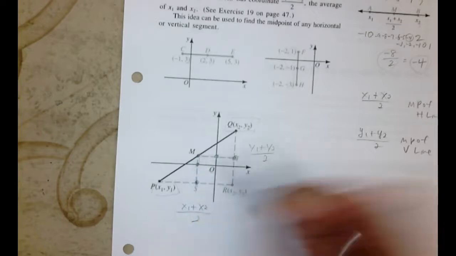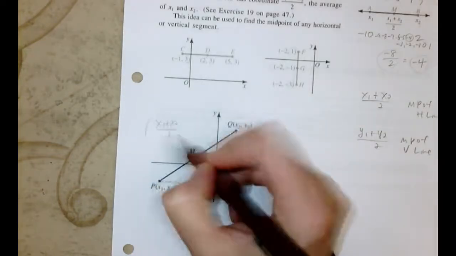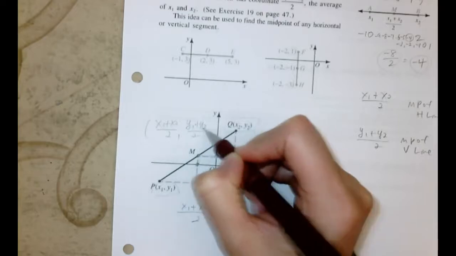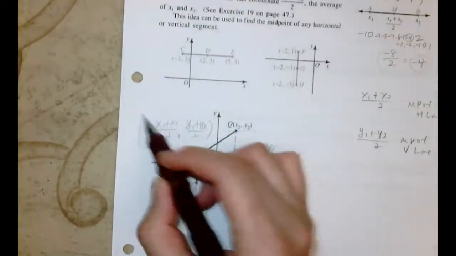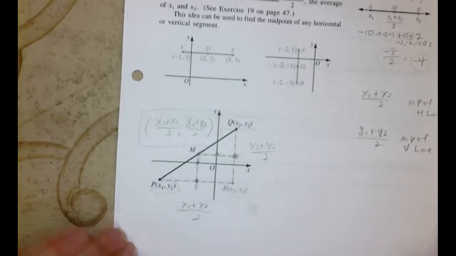So this point's coordinate is simply x1 plus x2 divided by 2 and y1 plus y2 divided by 2, and that's the coordinate of the midpoint. This is the midpoint formula. Nothing more than that. It's really like the distance formula, the midpoint formula. If you forget it, you can get it from the logic. Okay, there is no mystery here.